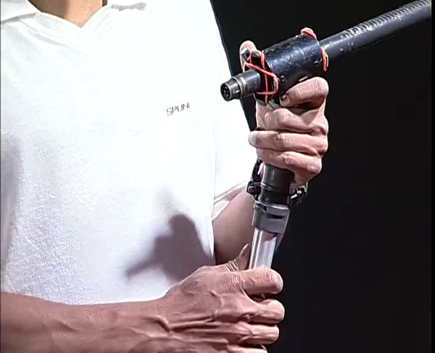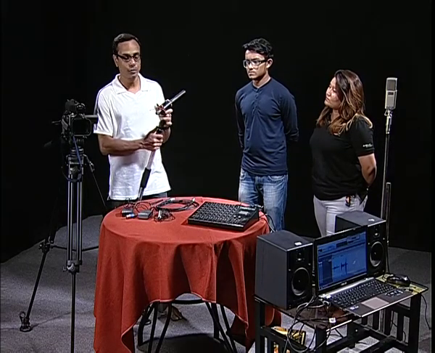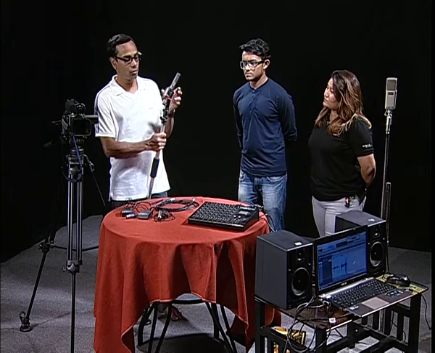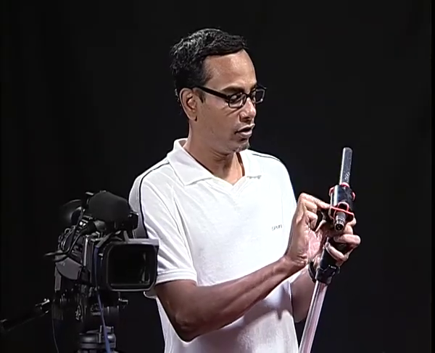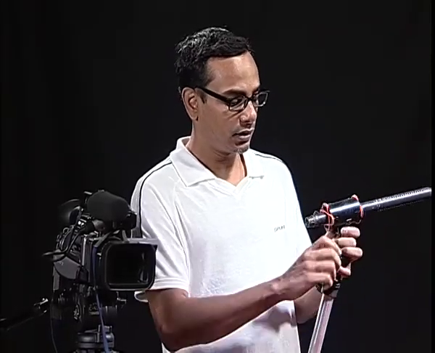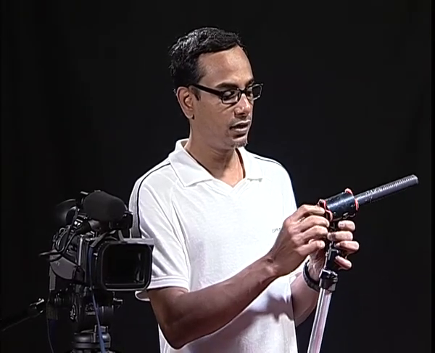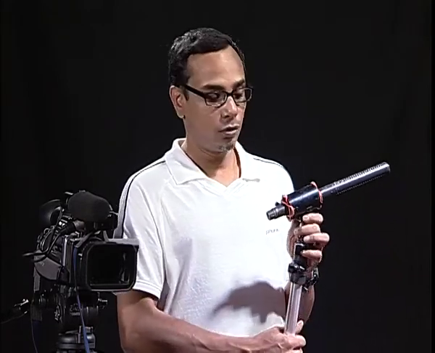Now, these rubber bands are meant for shock absorption. So, if the boom rod shakes a little, or if it moves a little, these bands will ensure that the microphone does not get the shake. So it will basically isolate the microphone from the boom rod.